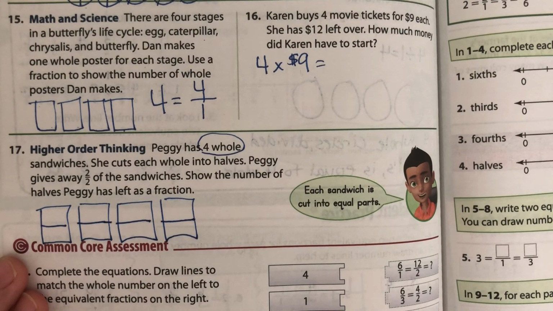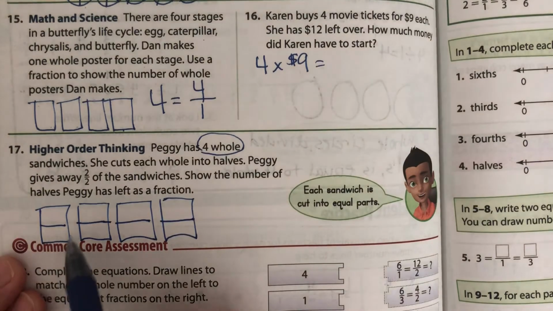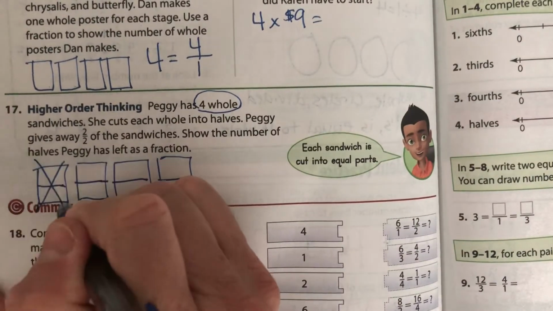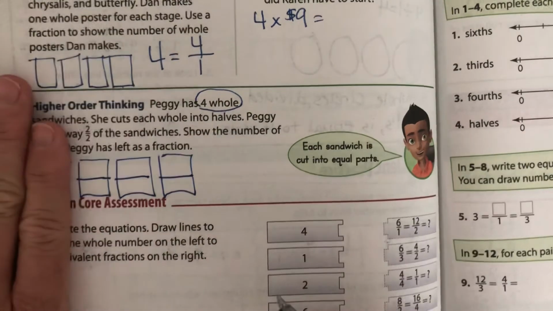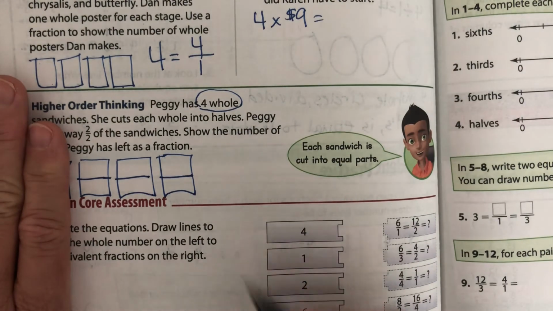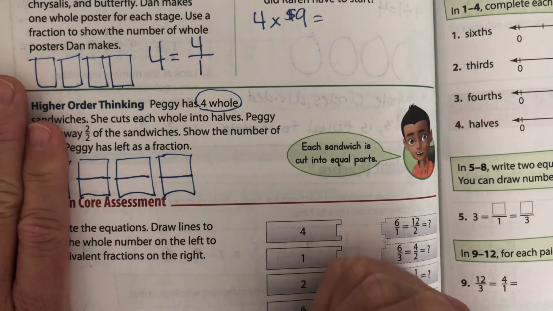And she gives away 2 halves of the sandwiches. Well, cross out what she gave away. It would have to be like that, right? That's 2 halves. So I want you to write this as a fraction. So pause it and write that as a fraction.